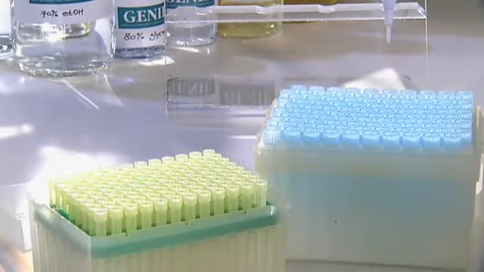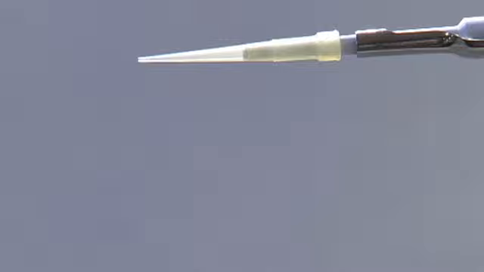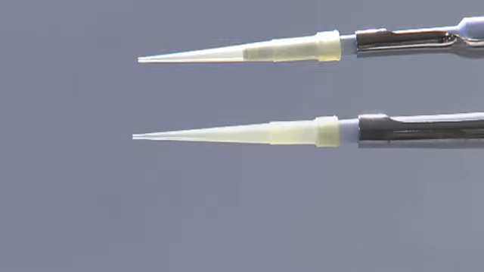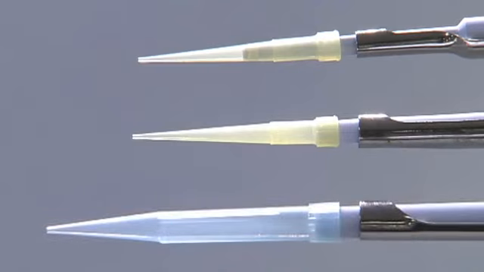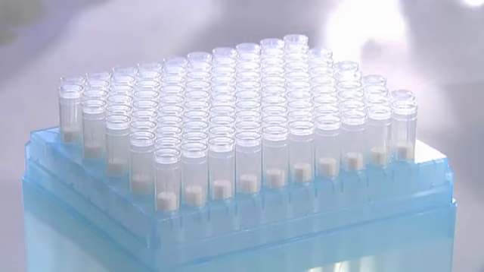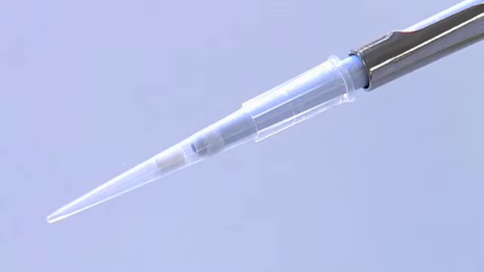Once you've set the volume you need, attach the appropriate pipette tip to the end of the pipette. P20 and P200 pipettes use the same yellow tips. P1000 pipettes use larger blue tips. Another type of tip called a filter tip is often used in the laboratory. The sterile filter within each tip can help to prevent contamination.